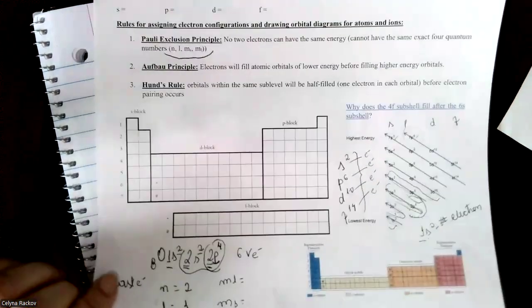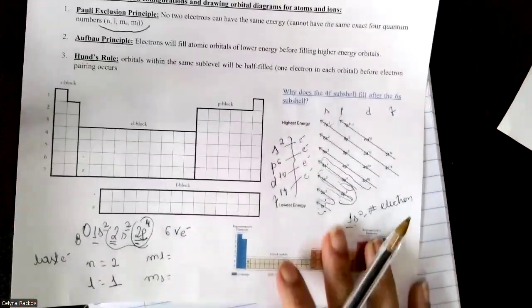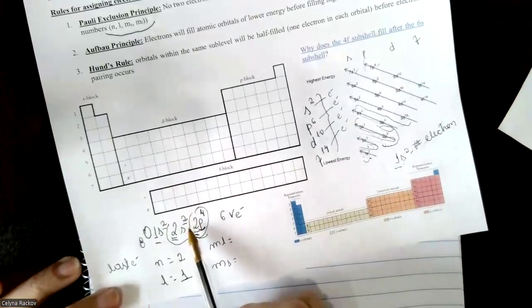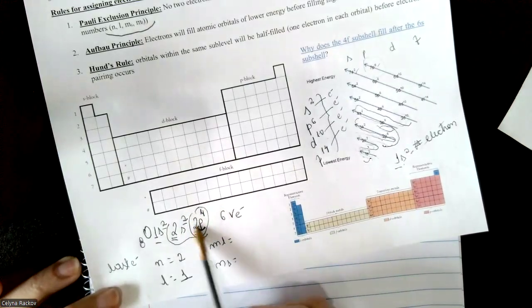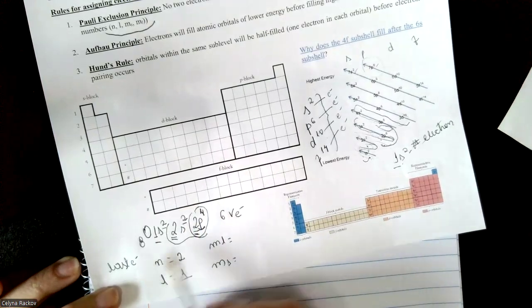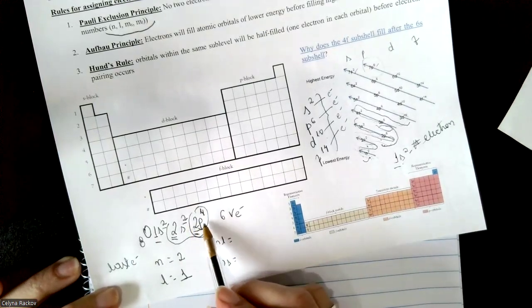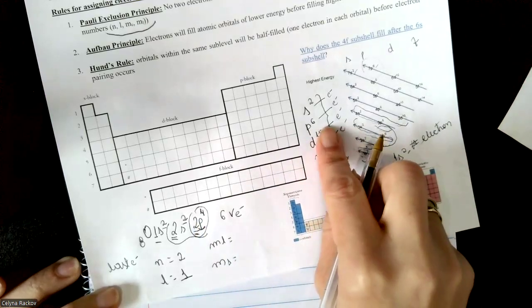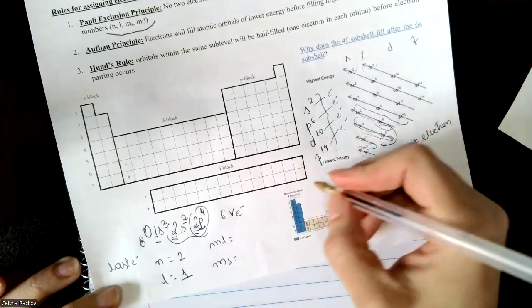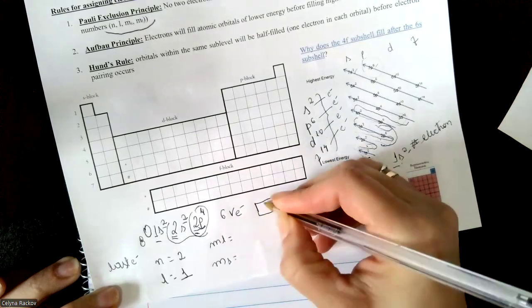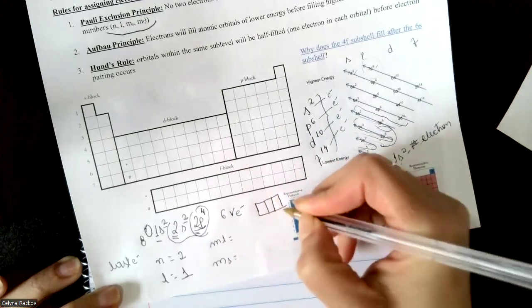So now that we've talked about MEL, what will be the MEL for the last electron that you have in the oxygen here? So MEL for P. How many orbitals do you have in P? You know that P holds up to 6 electrons. So how many orbitals do we have here? We have 3 orbitals, right, for P.